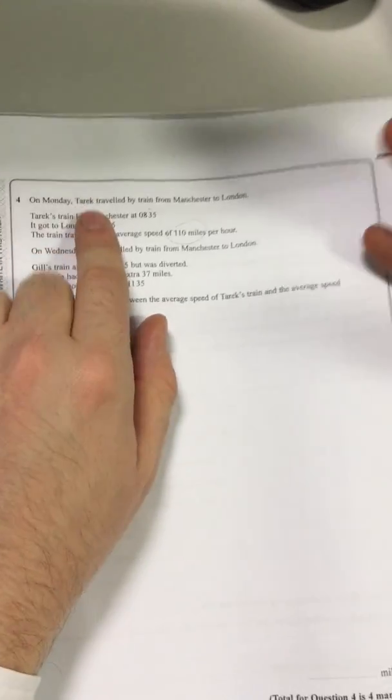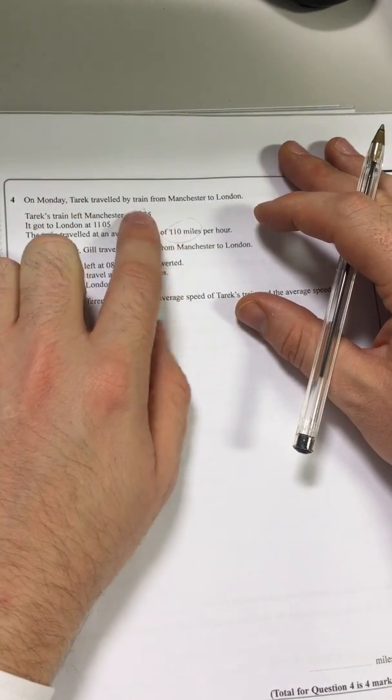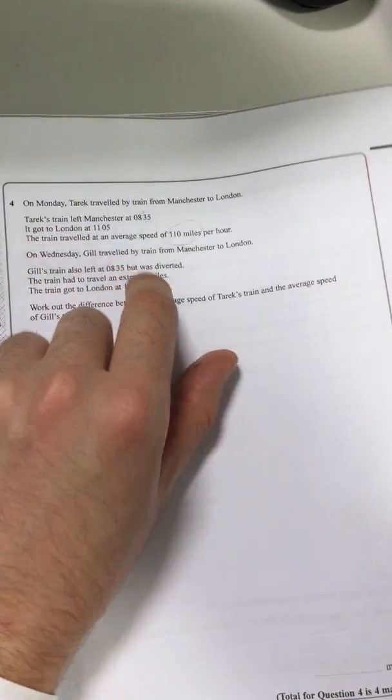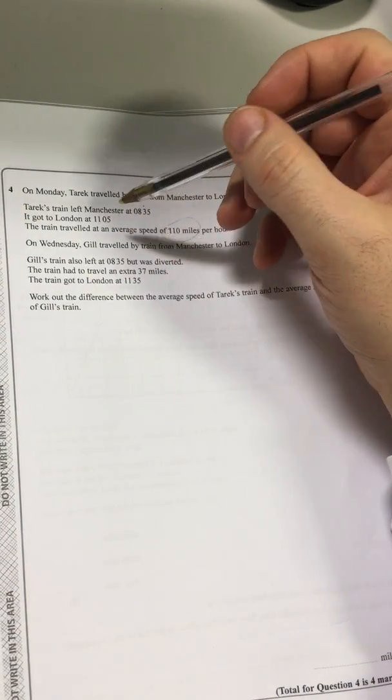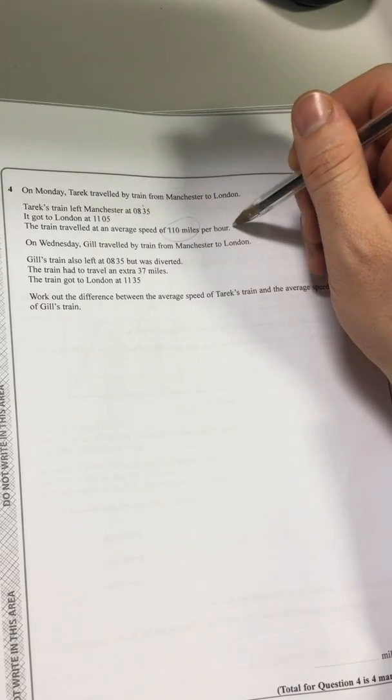So on Monday, Tarek travelled by train from Manchester to London. Tarek's train left Manchester at 8:35 and it got to London at 11:05. The train travelled at an average speed of 110 miles an hour.